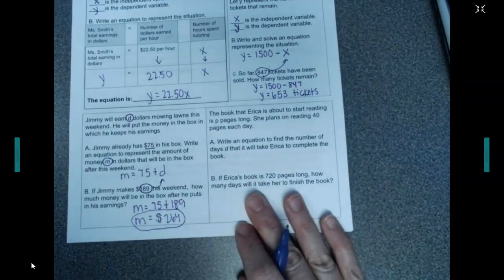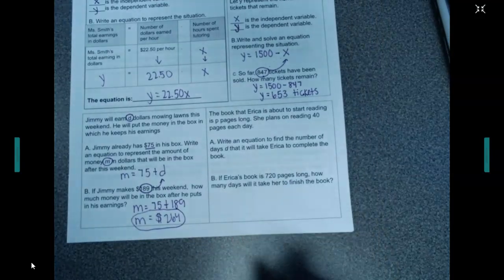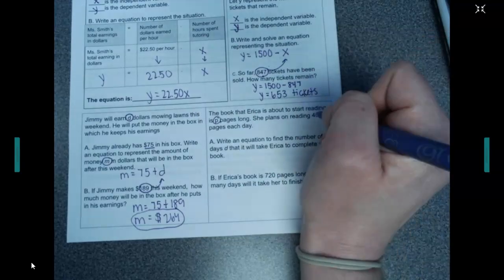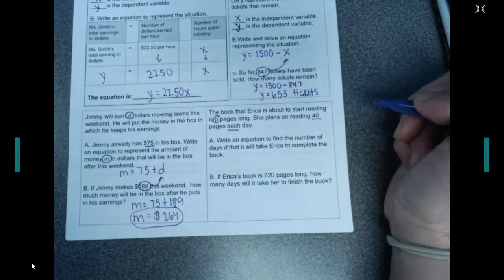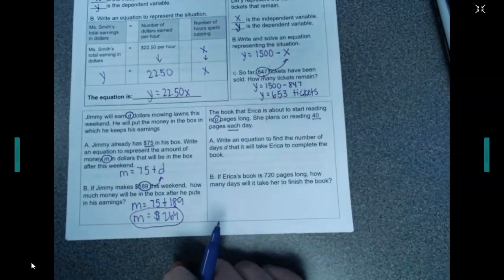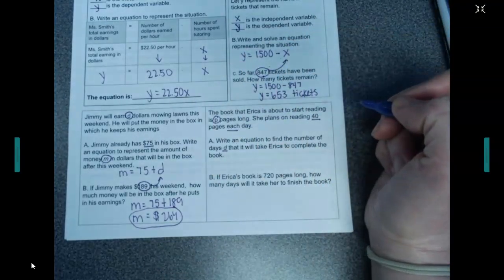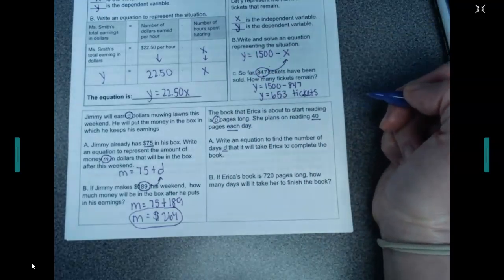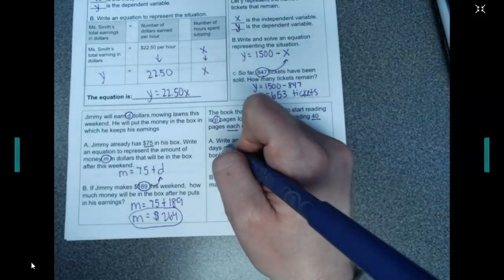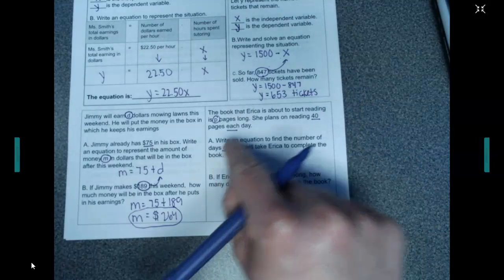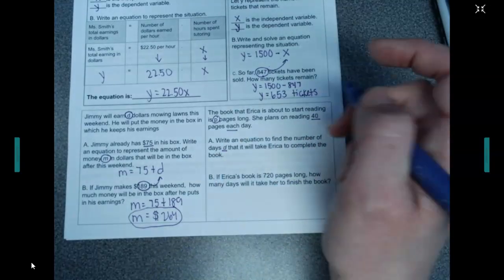Okay, and then our next one. The book that Erica is about to start reading is P pages long. She plans on reading 40 pages each day. We're going to write an equation to find the number of days, which is D, that it will take Erica to complete the book. So the days depend on how much she reads each day.